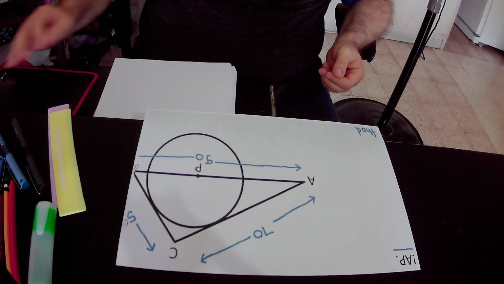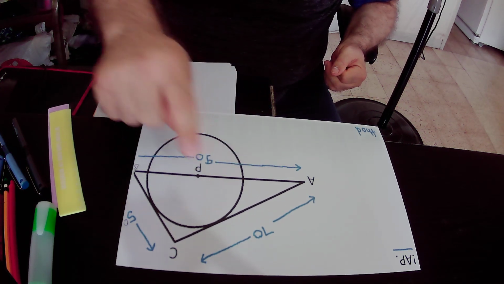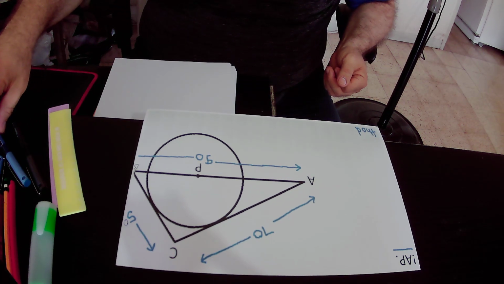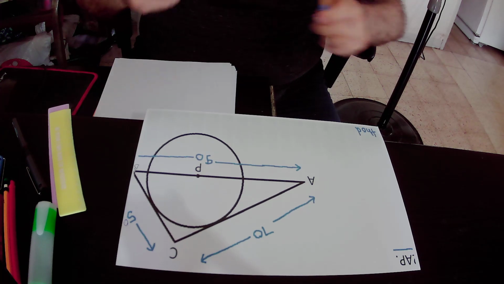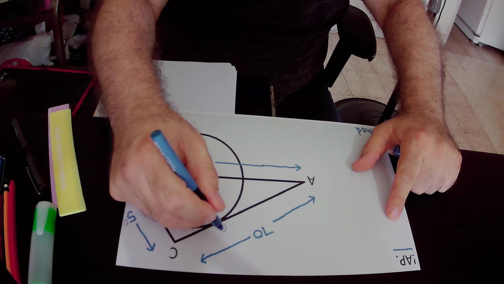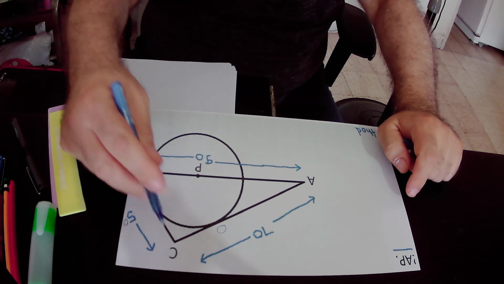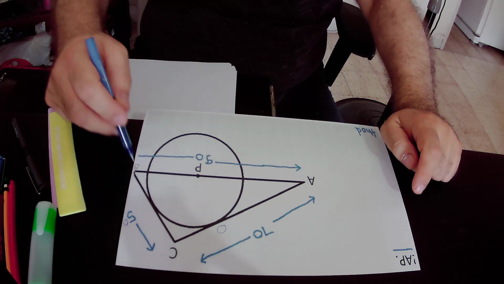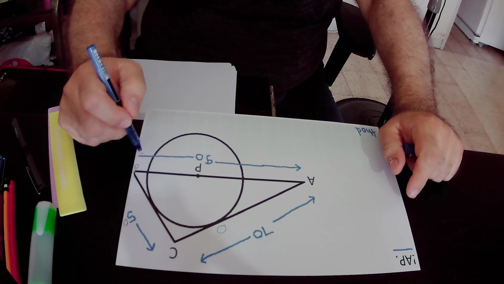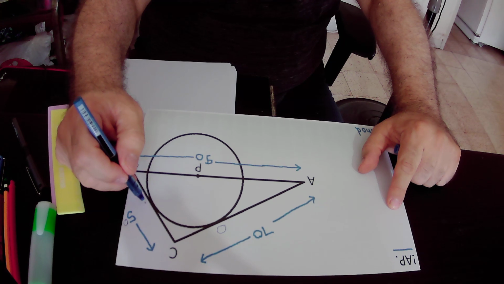Also side AC of the triangle is tangent to the circle at a point we will call point O, and also side BC, or CB, it is the same, is tangent to the circle at a point we will call point E.